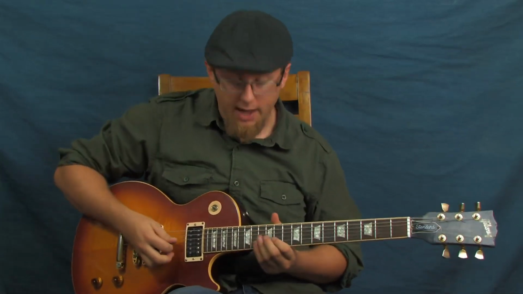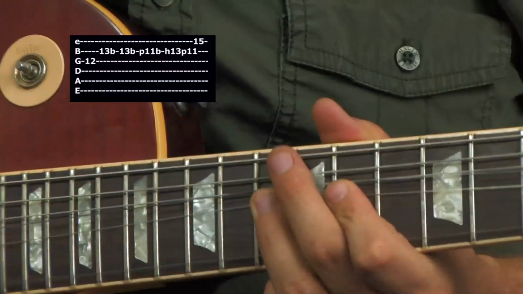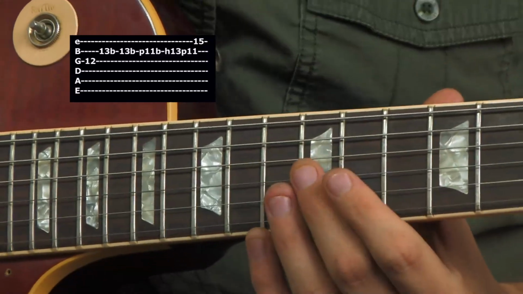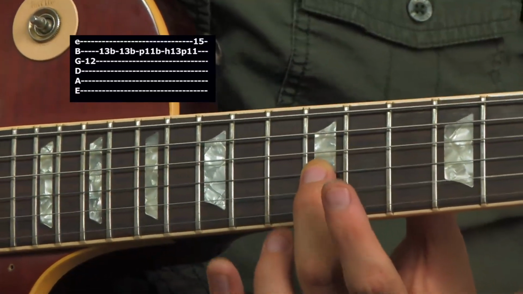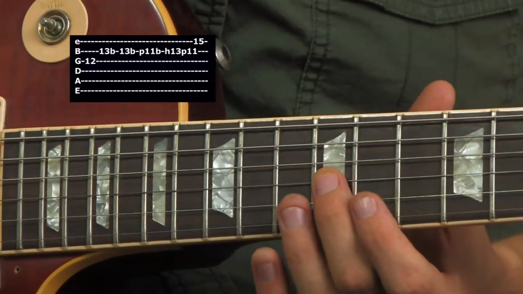So our next example is going to feature some trem picking, which is a lot of fun to do. Here's our next lick. And that's going to start out at the 12th fret, and I'm simply going to pick this note as fast as I possibly can.